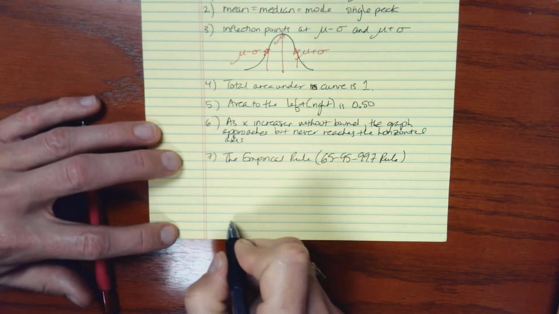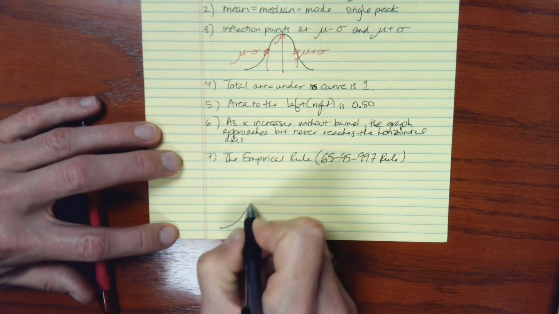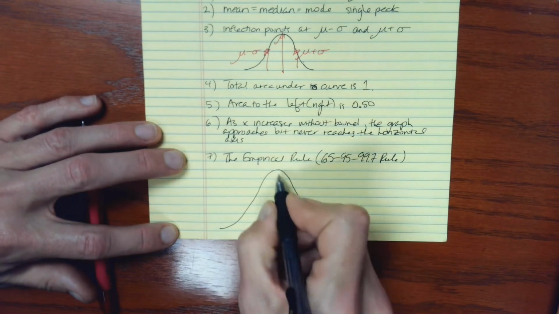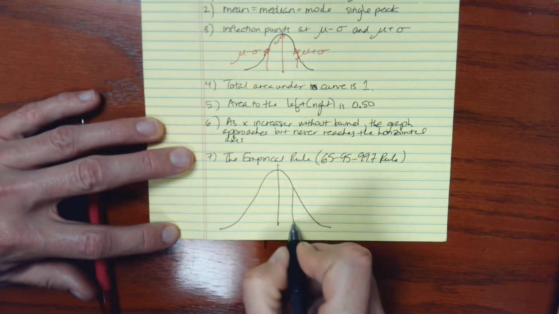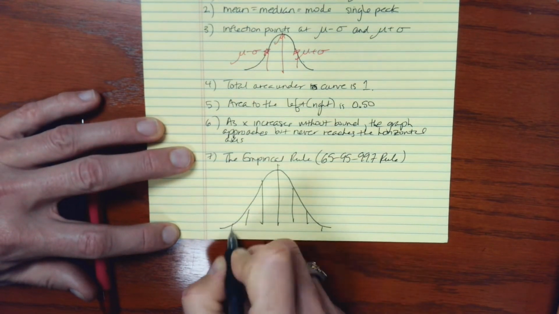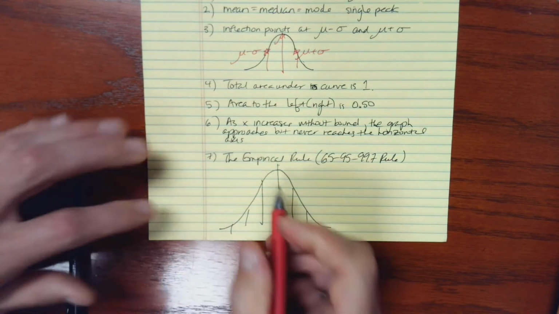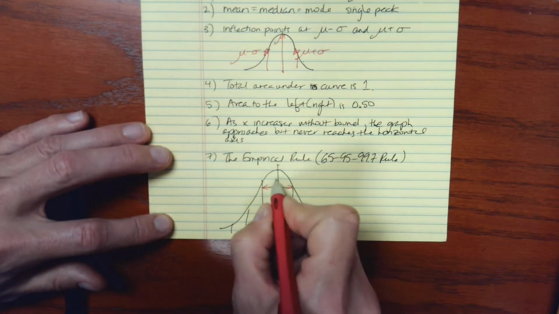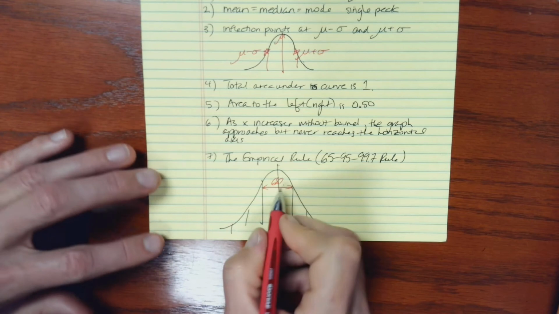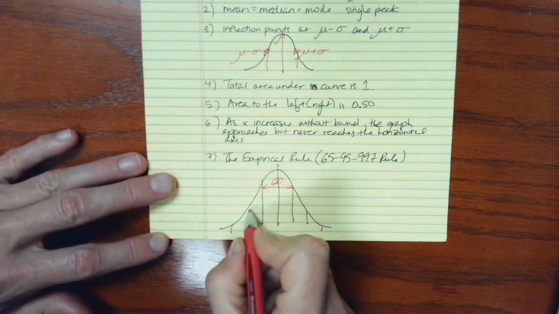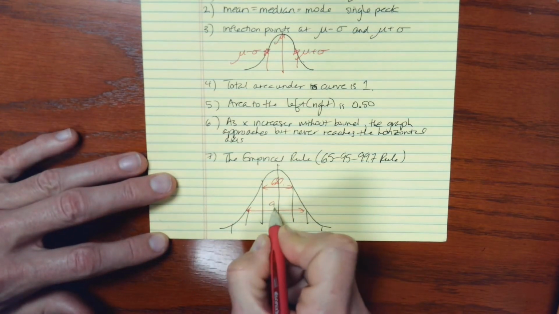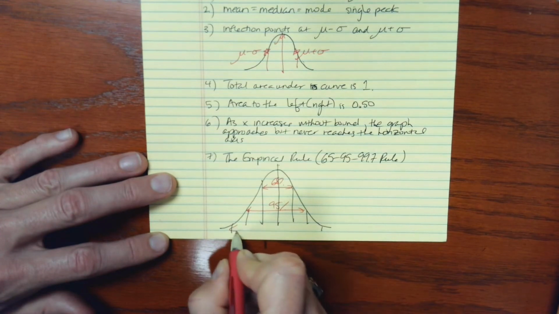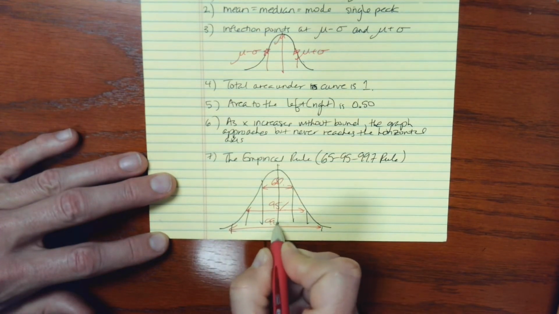What that says is if we look at our normal distribution and mark off 1, 2, and 3 standard deviations in either direction, we have 68% of our data within 1 standard deviation, 95% within 2, and 99.7% within 3.